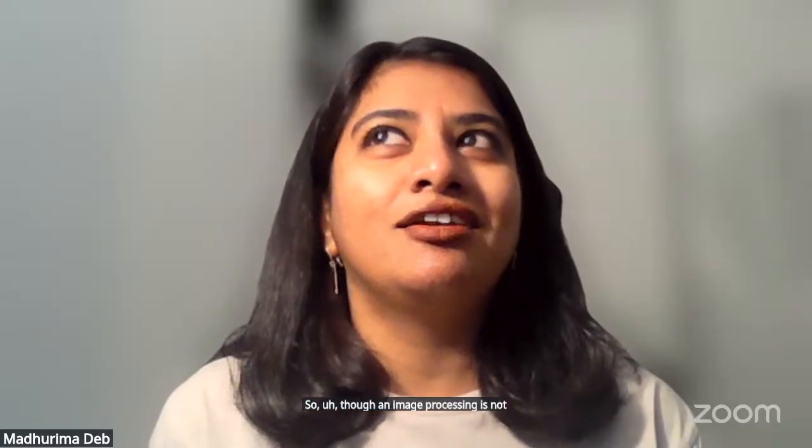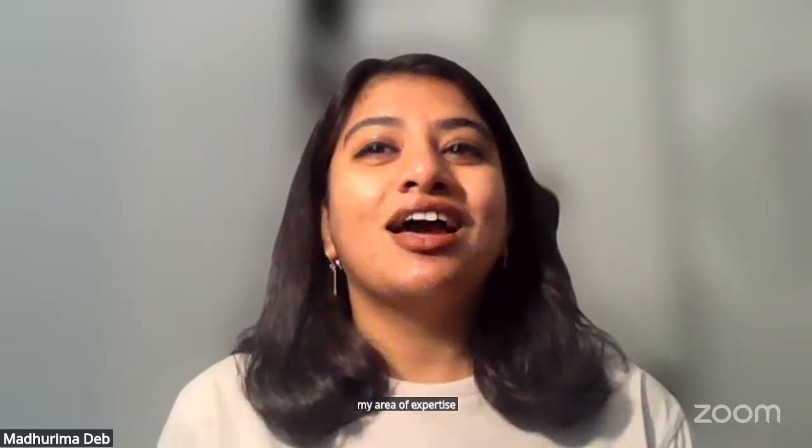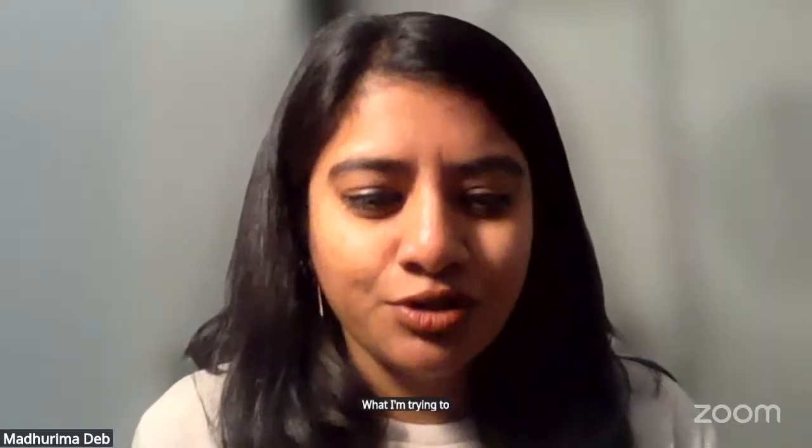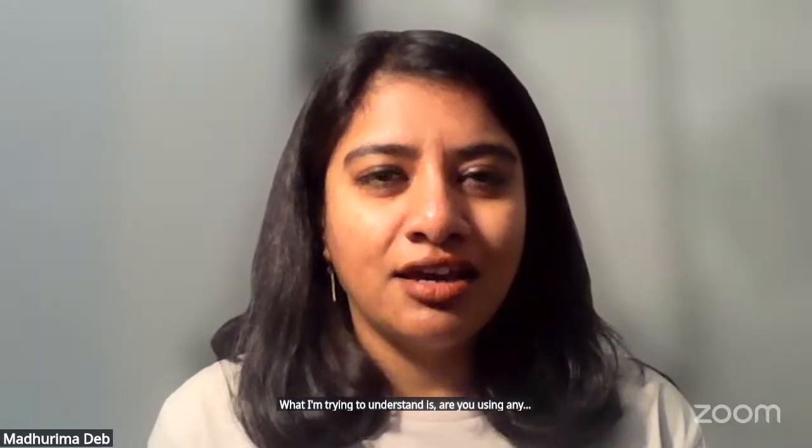Okay. So, though image processing is not my area of expertise, what I'm trying to understand is, are you using any AI ML technique for the image processing? Actually, ma'am, we are using the image sensors in the digital image processing system.